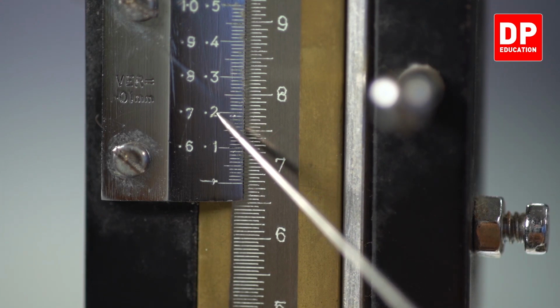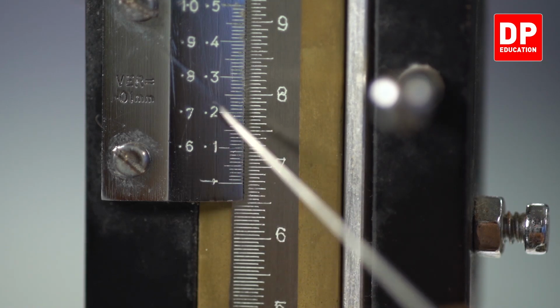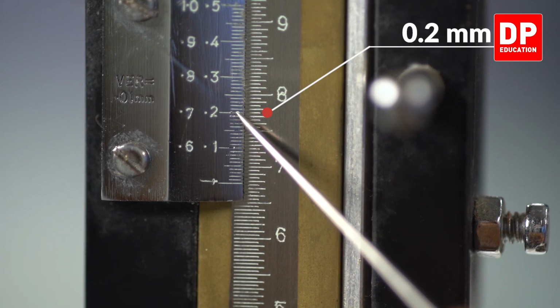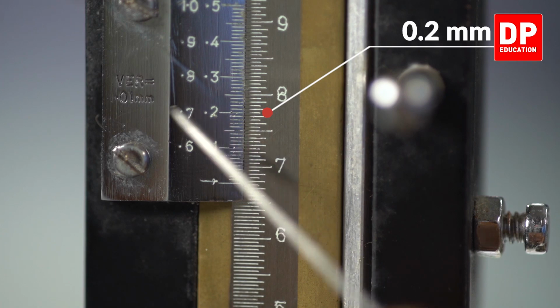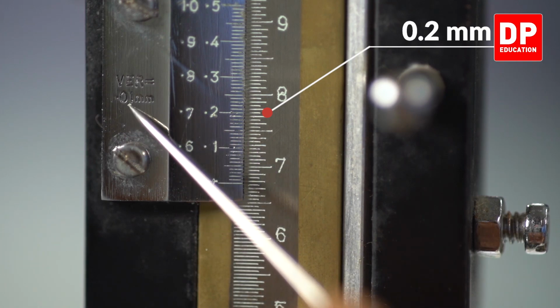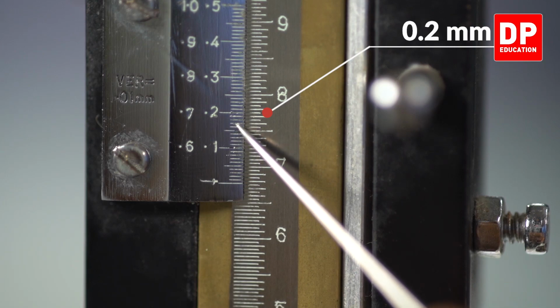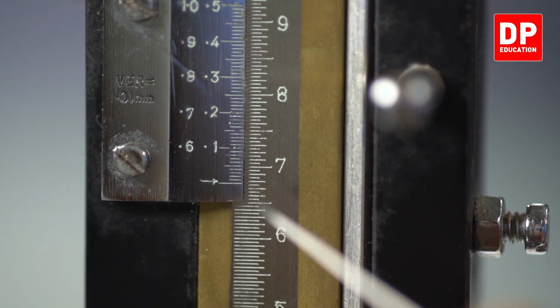Can you see that, students? That means 20 scales of vernier. In vernier, one scale is 0.01 millimeter, so 20 small scales means it's 0.2 millimeter. You don't have to count it, it is marked there, 0.2 millimeter.